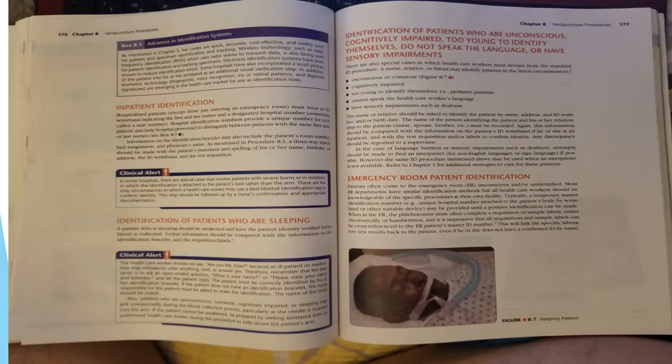Box 8.1, Advances in Identification Systems. As mentioned in Chapter 5, barcodes are quick, accurate, cost-effective, and widely used for patient and specimen identification and tracking. Wireless technology such as radio frequency identification, which uses radio waves to transmit data, is also being used for patient identification and tracking specimens. Electronic identification systems have been shown to reduce identification errors.